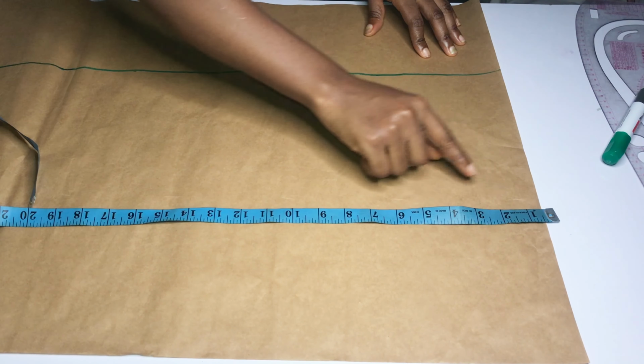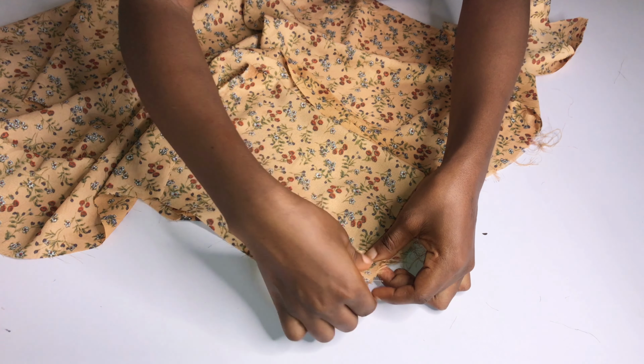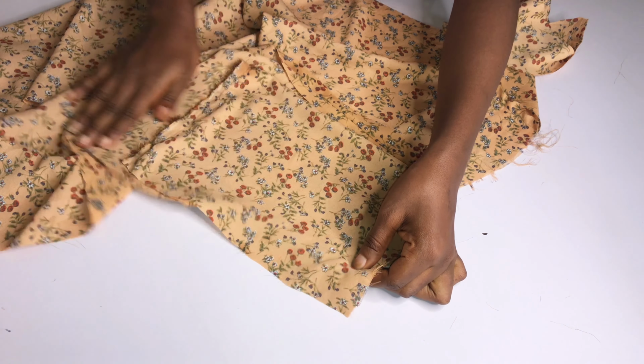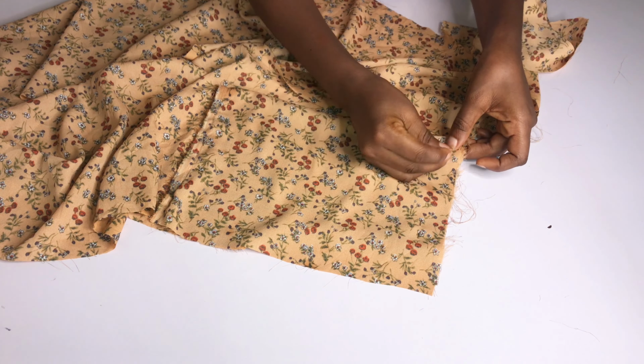So what I'll do is to pin the waist area with the pocket together, and I'll run a straight stitch on it to hold the pocket down. So I'll arrange everything in place like this, and I'll pin, and then I'll run a straight stitch on it to hold it down.